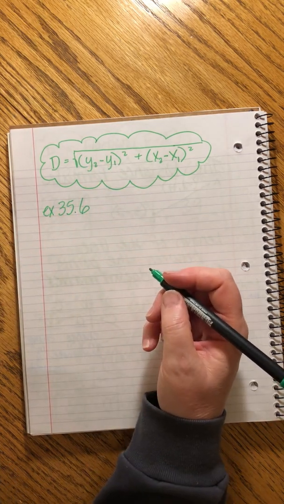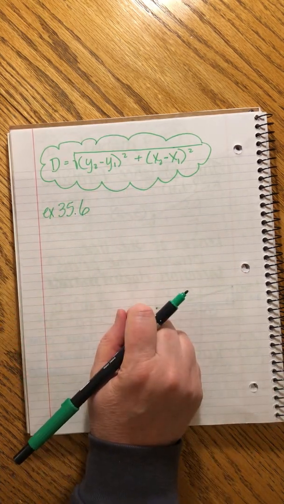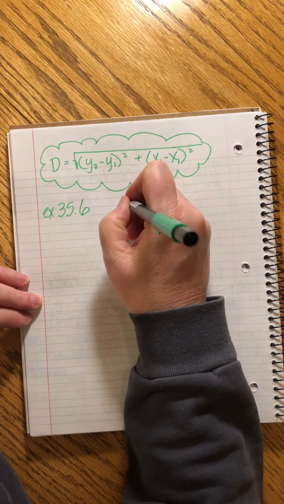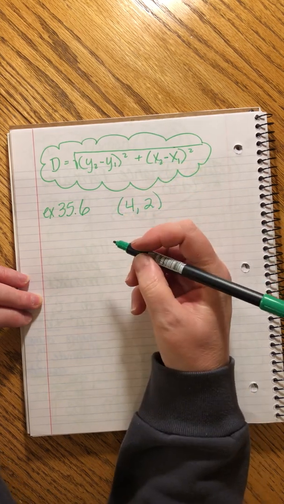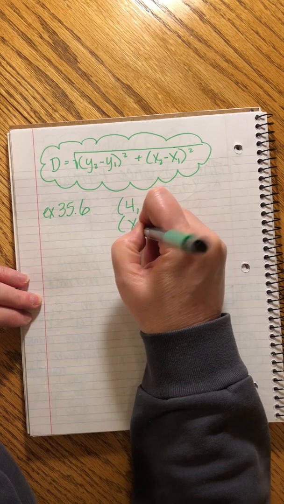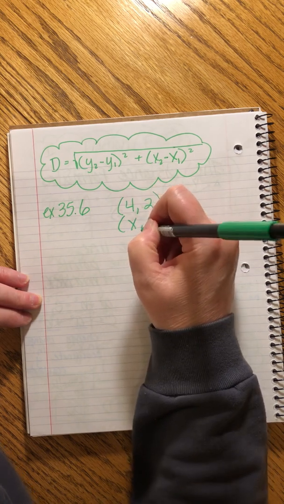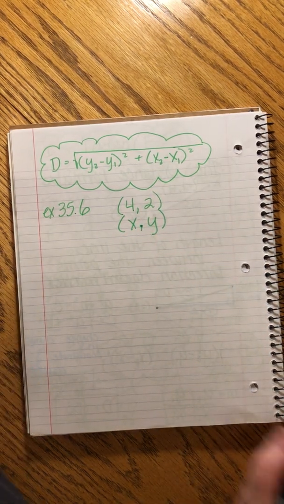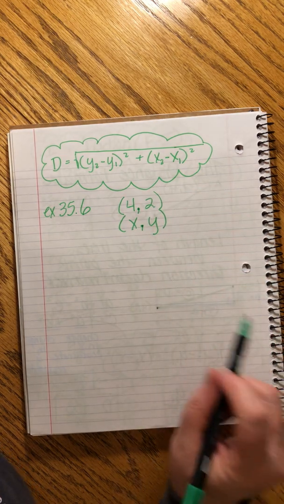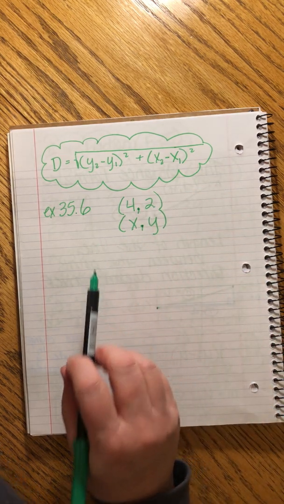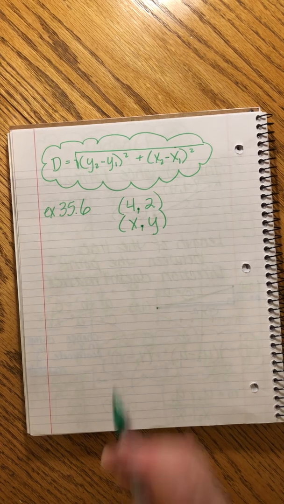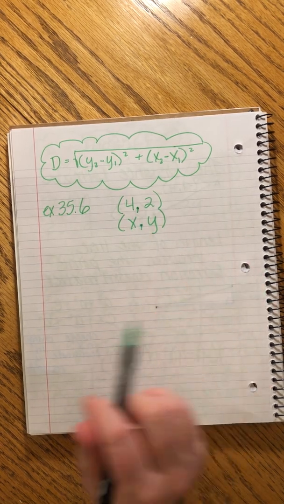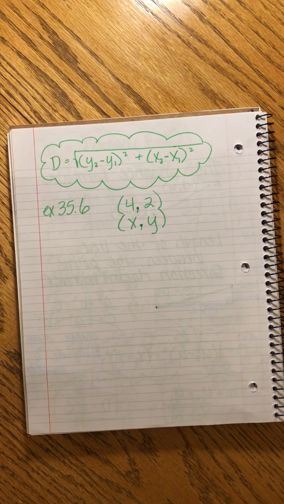35.6, ready? Use the distance formula, ta-da, to write an expression that gives the distance between points 4, 2, and some other point x, y. Okay, that's a comma, not a 1. All right, so what John's doing is he's asking us to set up a formula that we could use for some other bigger calculation if we so wanted. We're not going to get a numeric answer to this, but we will get a formula that's set up and ready to go for some other type of problem. P.S. This is our last problem.